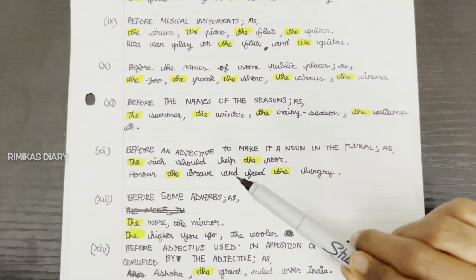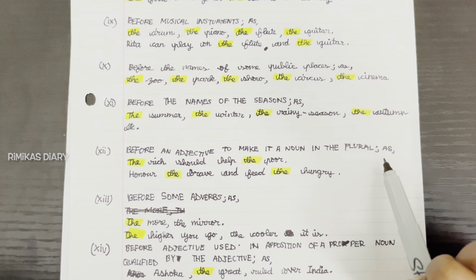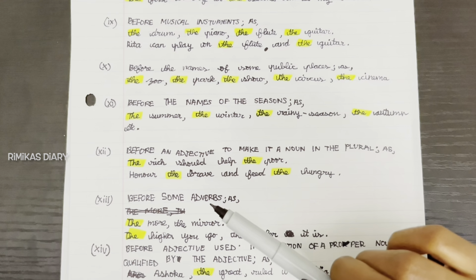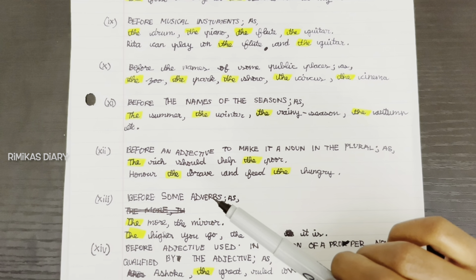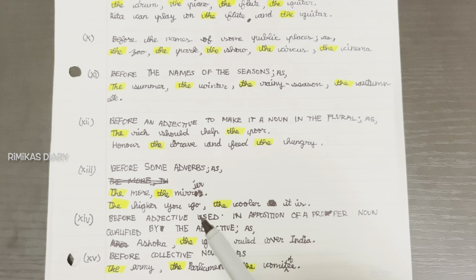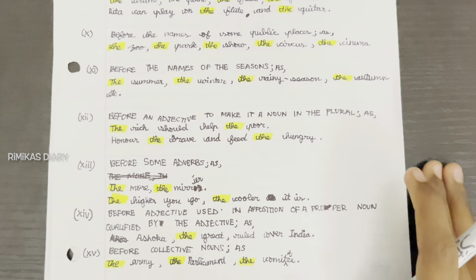Next, before an adjective to make it a noun in the plural as the rich should help the poor, honor the brave and feed the hungry. So it also comes before an adjective to make it a noun in the plural. Next, before some adverbs as the more, the merrier. The higher you go, the cooler it is.